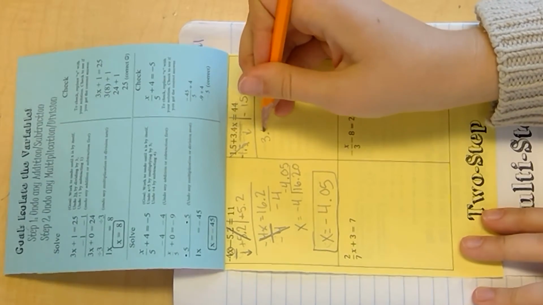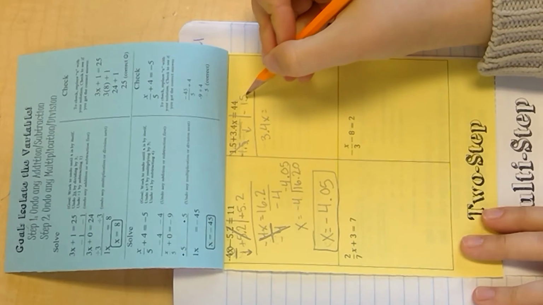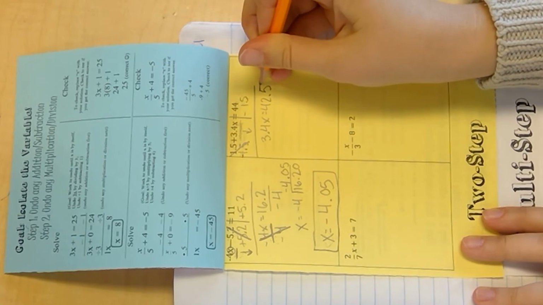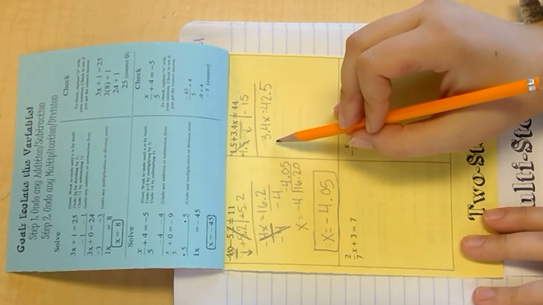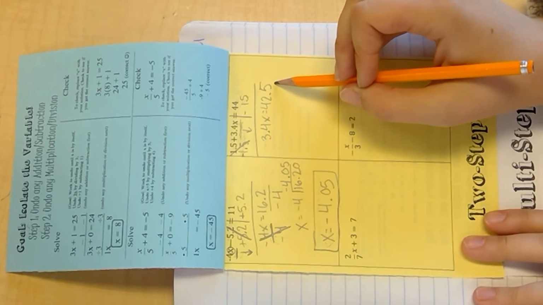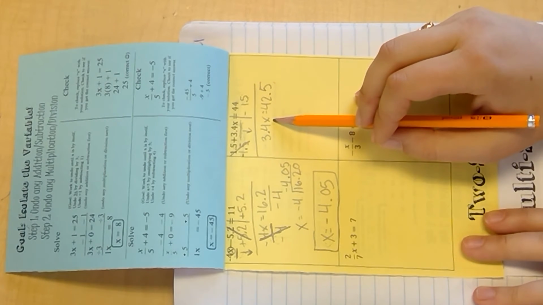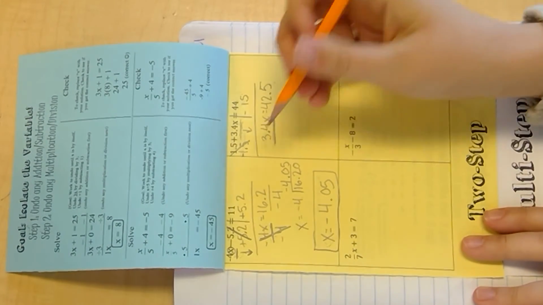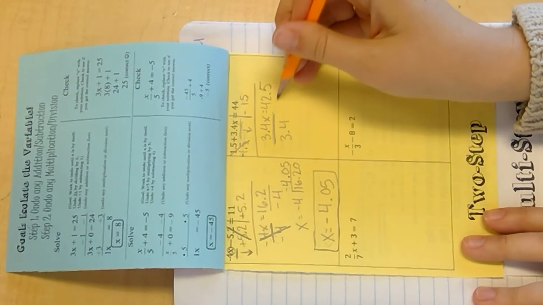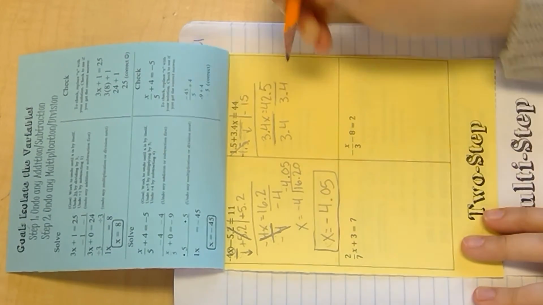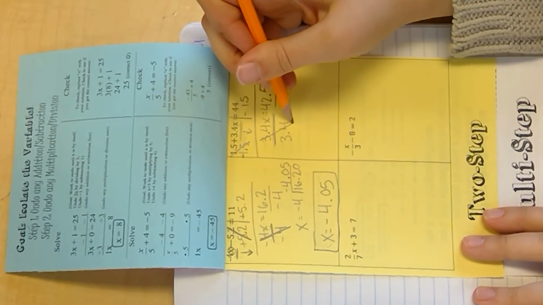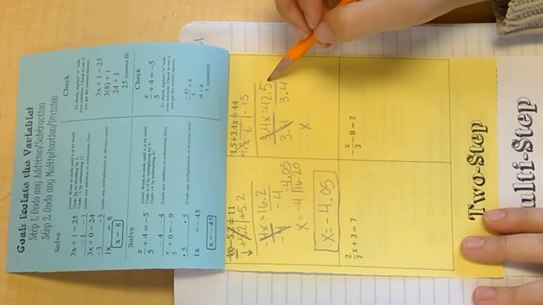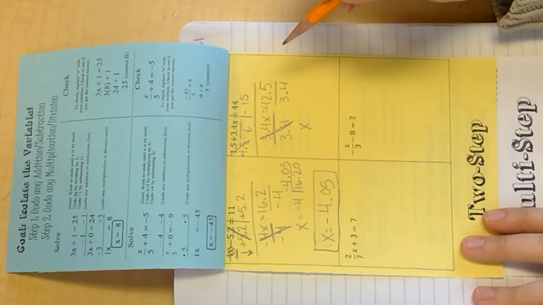I have 3.4x equals 44 minus 1.5, which is 42.5. Okay, so we now have 3.4x equals 42.5. Because this is a number right next to the variable, this is being multiplied. The opposite of multiplication is division, so I divide both sides by 3.4. 3.4 divided by 3.4 is 1. I get x by itself, and I know that x equals 42.5 divided by 3.4.